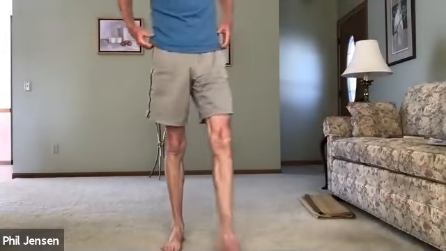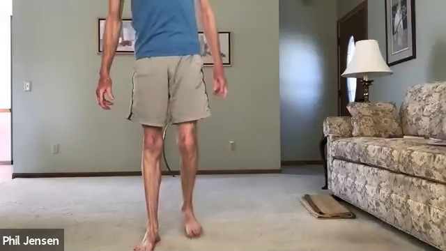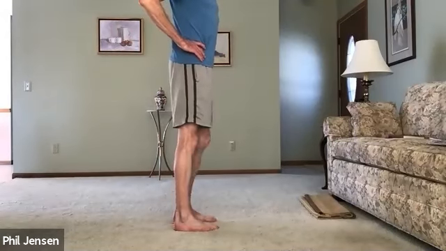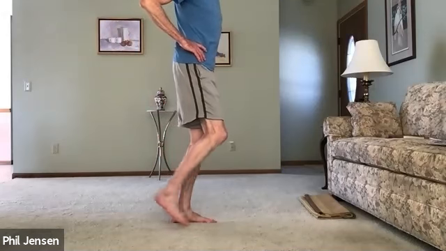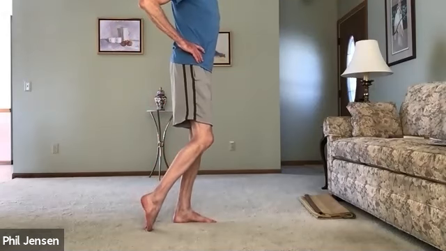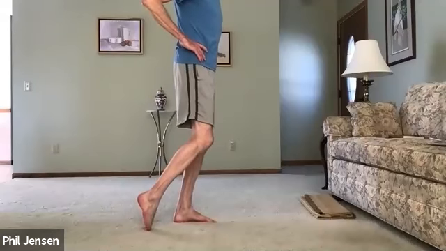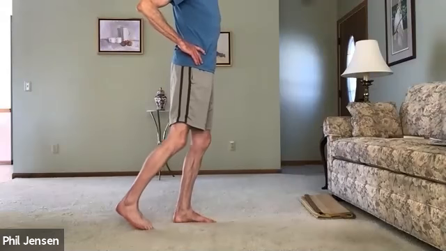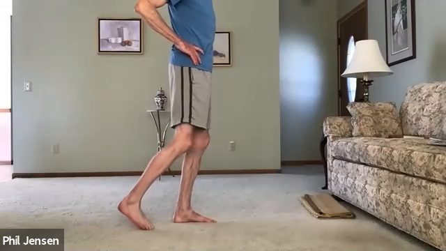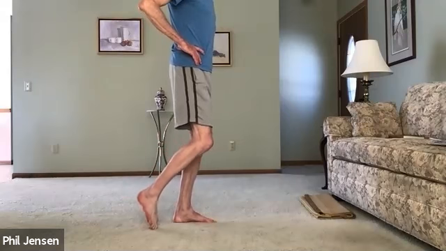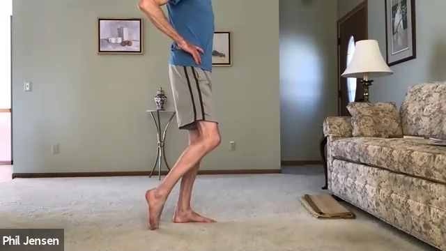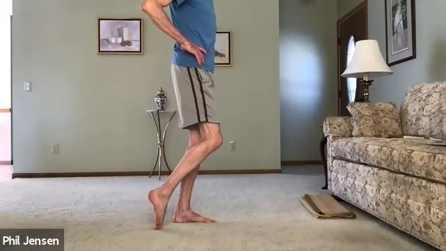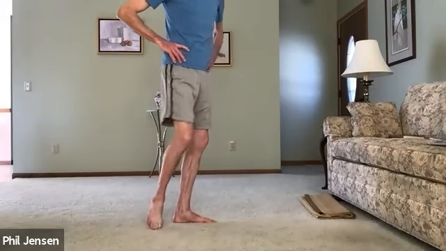So we've warmed up the malleoli. And now, standing with both feet together, take one foot behind you so that the tops of the toes, the toenails, rest on the floor, and then circle your ankle around so that you go from toenails on the floor to the pads of the toes on the floor, going in both directions.